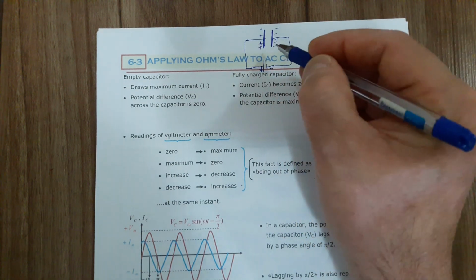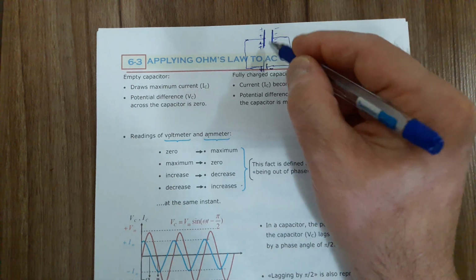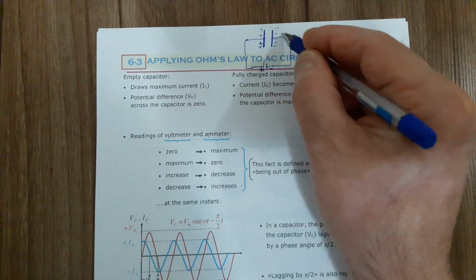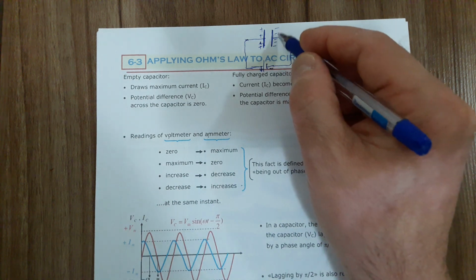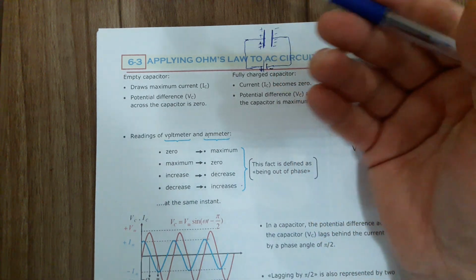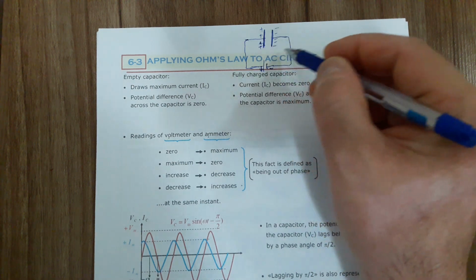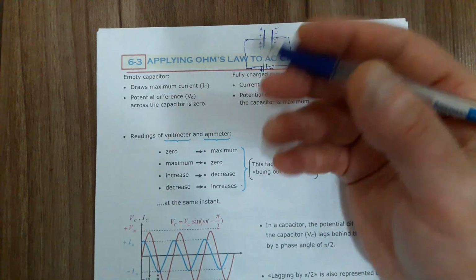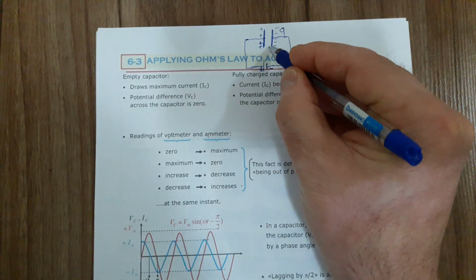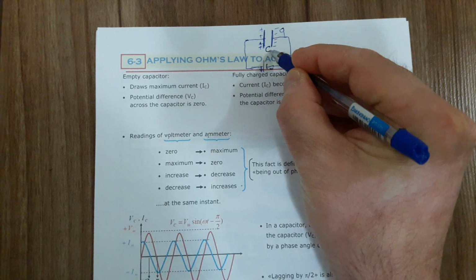So this is the capacitor, and it is used to store electric charges. Because these electric charges carry energy, it is used to store electrical energy. Capacitors are devices which are used to store electric charge, which is Q, and also to store electrical energy. And every capacitor has a capacitance represented by C.